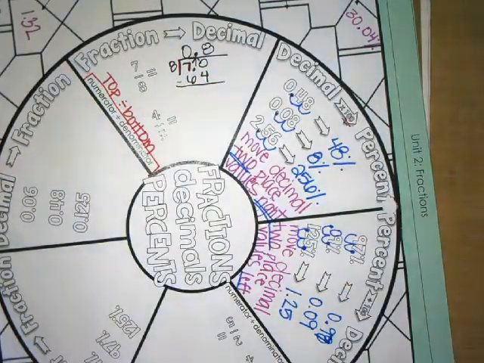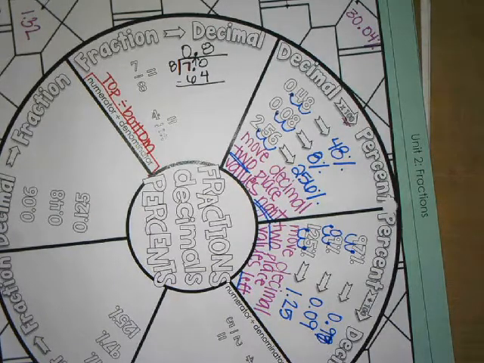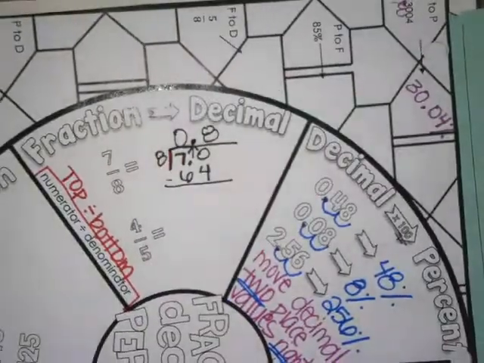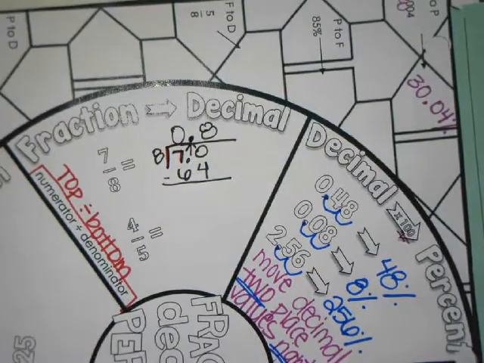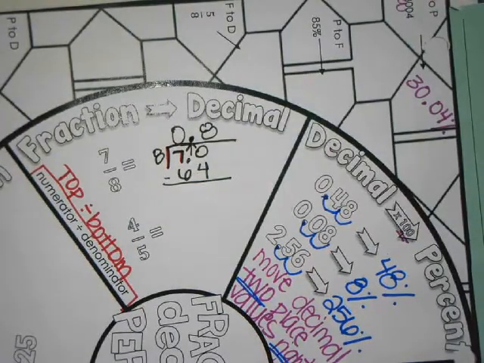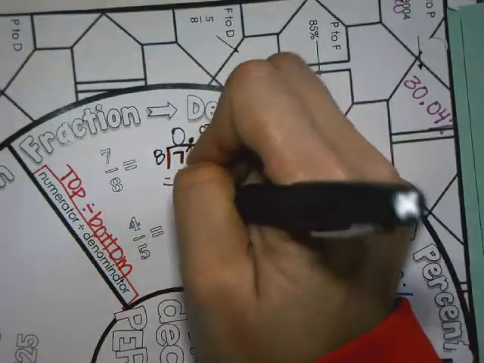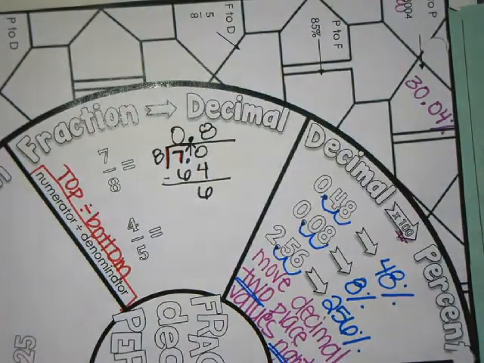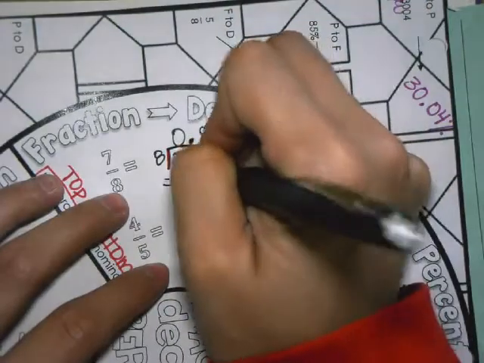And I'm going to do what operation now? Good. Everyone do 70 minus 64. What is 70 minus 64, you guys? I'm going to put a 6. Now remember, we don't do remainders anymore. We keep going, right? So what do I need to add? So add a 0 and bring it down.